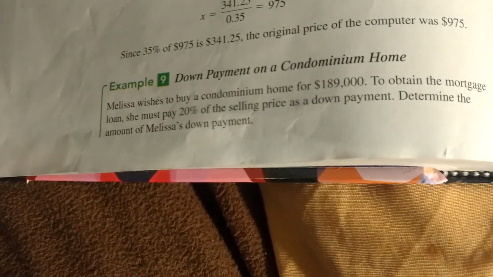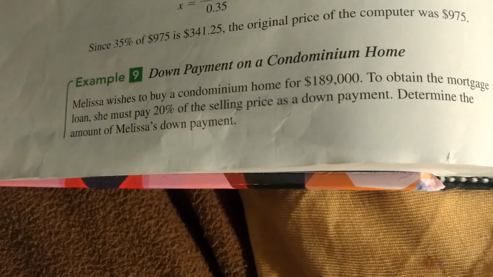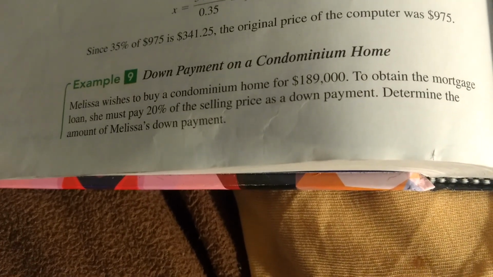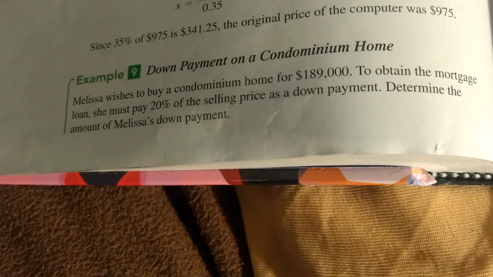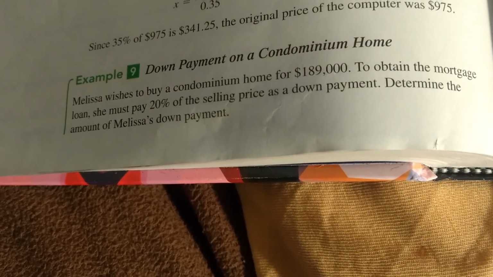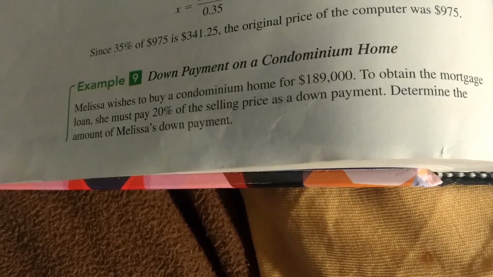Last example problem I want to go over is example 9, page 568. It says Melissa wishes to buy a condo home for $189,000. To obtain the mortgage loan, she must pay 20% of the selling price as a down payment. Determine the amount of Melissa's down payment.